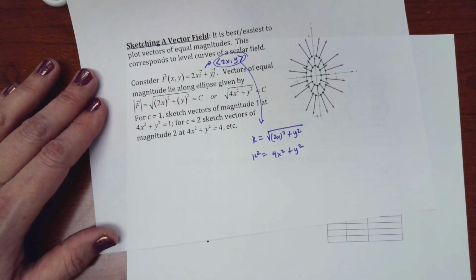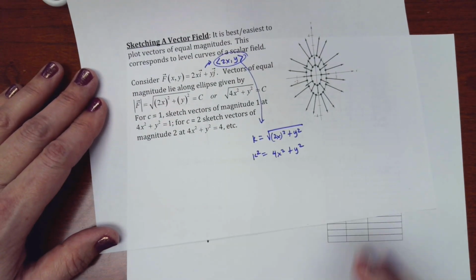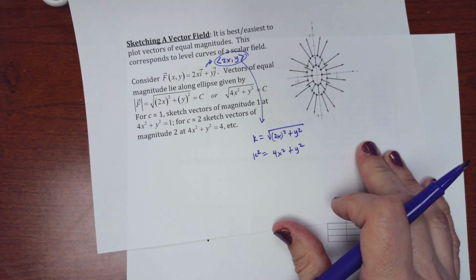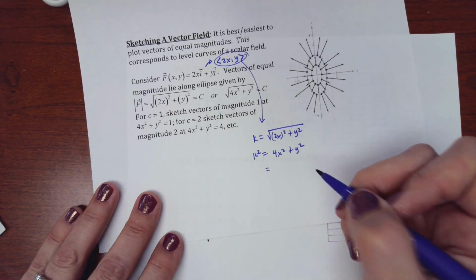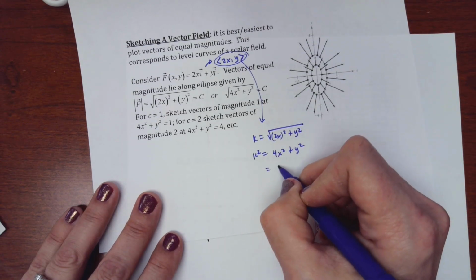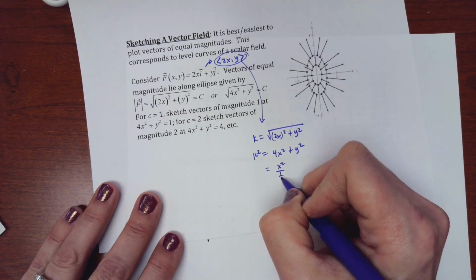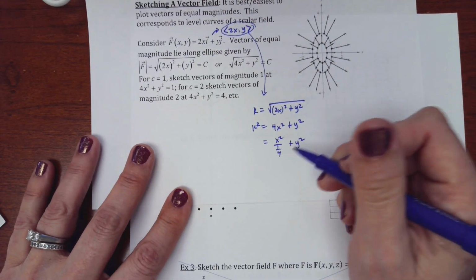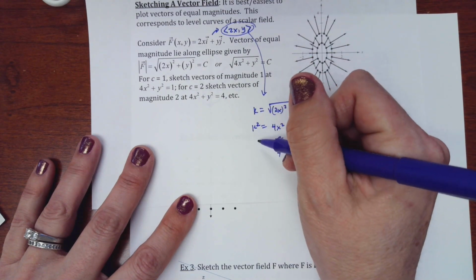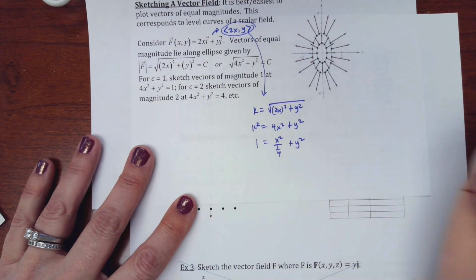And so what you end up starting to get is these ellipses, right? Because this 4 is here. So it's x squared over 1/4, that would change to, and then plus y squared. So you get these ellipses if k was equal to 1 right here.